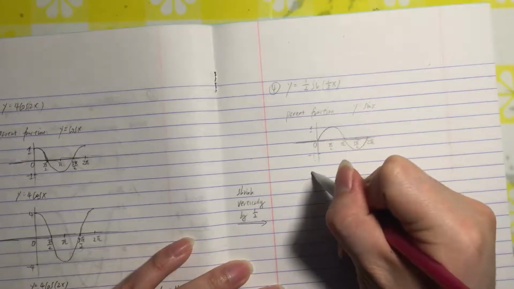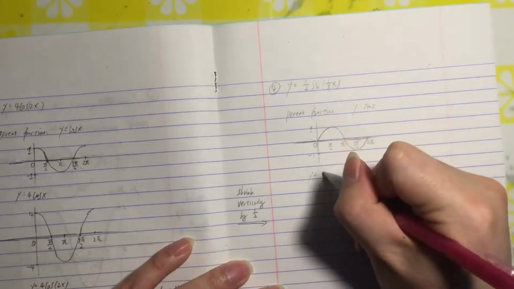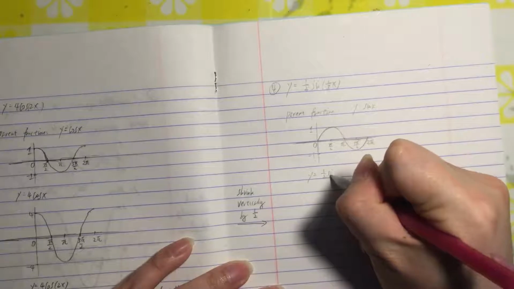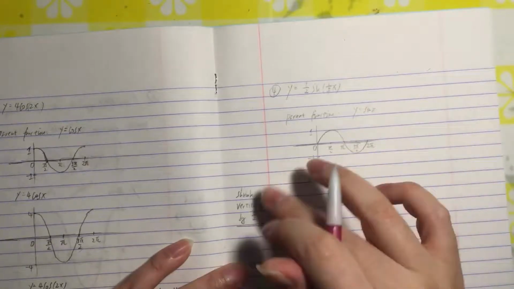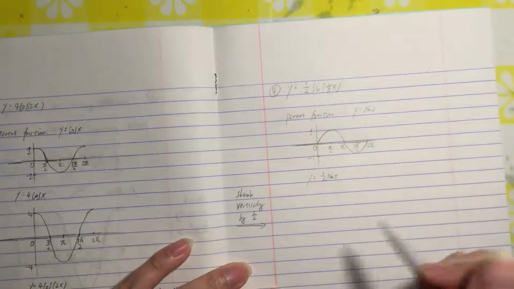So the function is y equal to half of sine x. If I multiply the function by half, shrink the graph vertically by a factor of half.